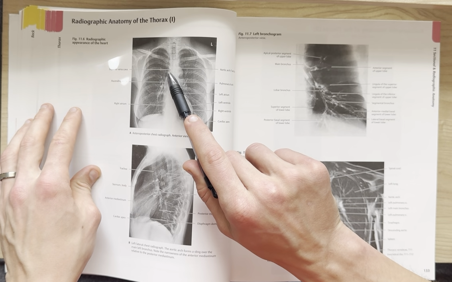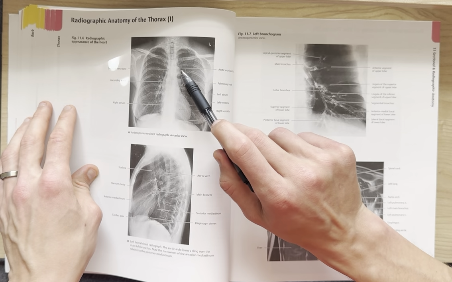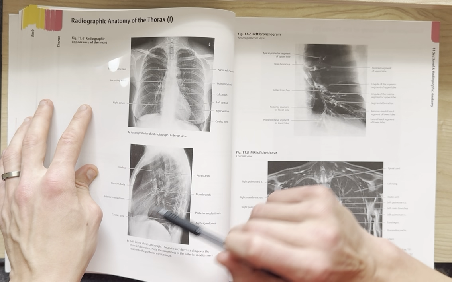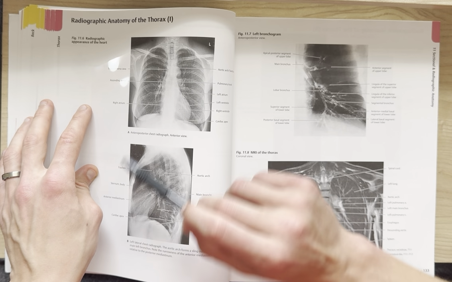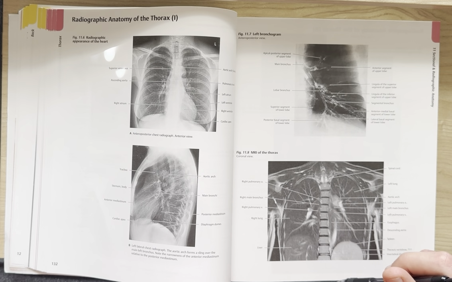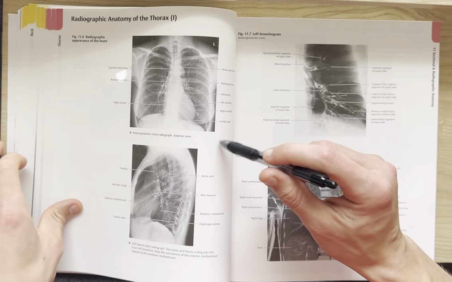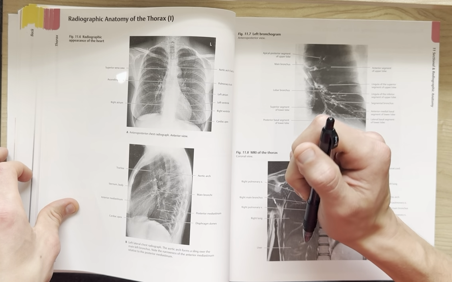Here is the superior vena cava. Here is the ascending aorta. Here faintly is the aortic arch. There's the pulmonary trunk, and this is pretty fascinating because we're looking at an X-ray here, so it's pretty incredible that we can get that just from this, without having to do really intense imaging.